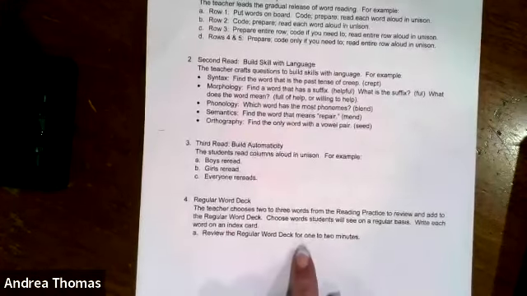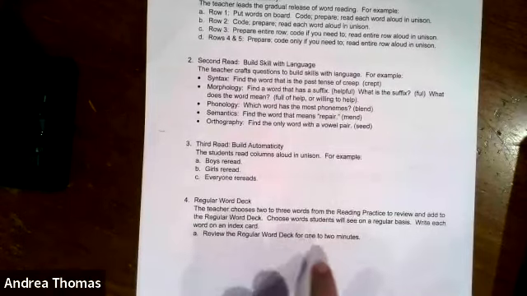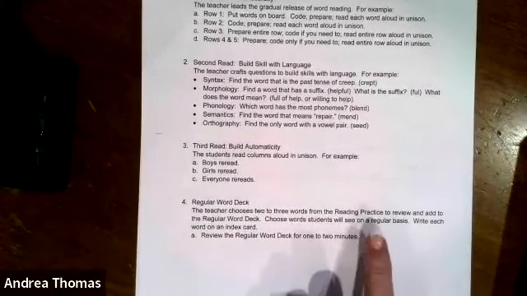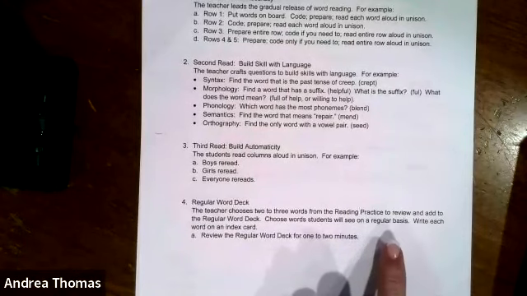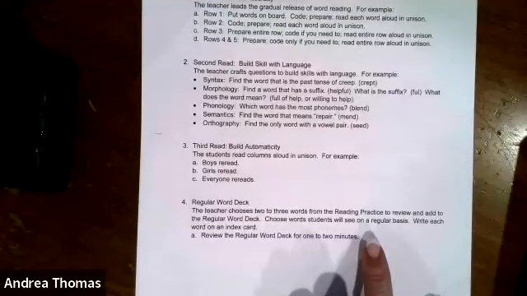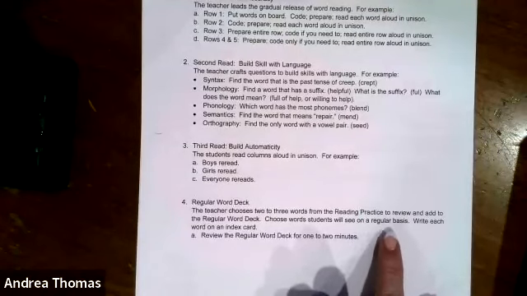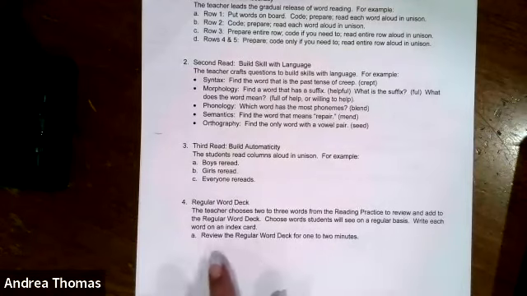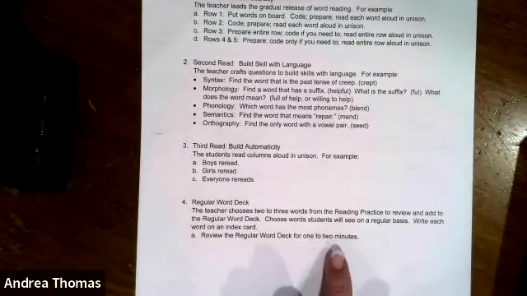And the regular word deck, you choose those words that they will see on a regular basis. Don't choose obscure words that they're not going to see when they're reading. You're trying to build their instant word recognition, and you want to choose words that they see on a regular basis. Another thing is you run this deck for 1 to 2 minutes.